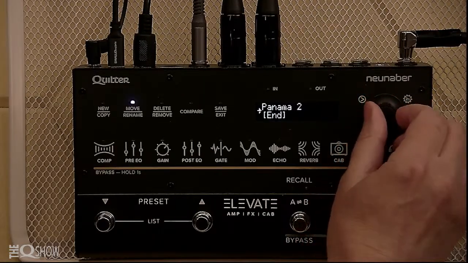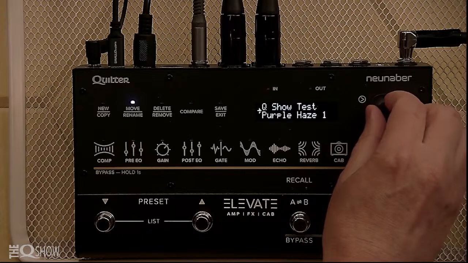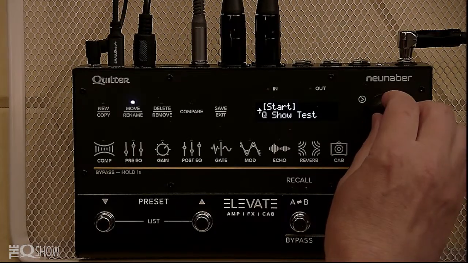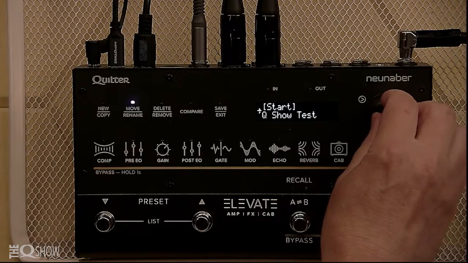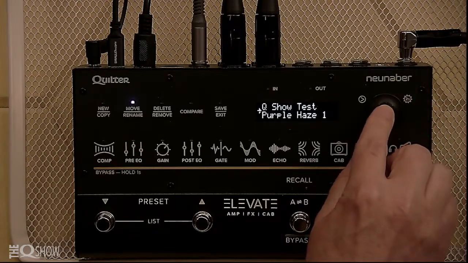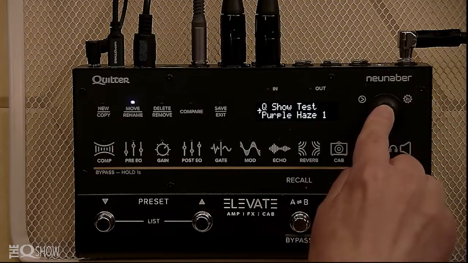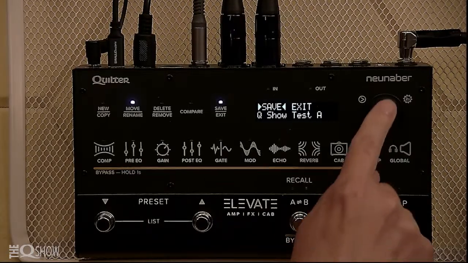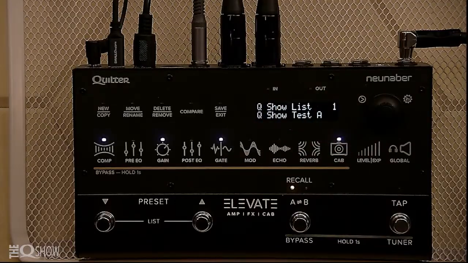And then it gives you a little arrow showing you where in the list you are, where you're going to move it to. That's so cool. I want to move it after just QShow test. So now it'll be between QShow test and Purple Haze 1. For you guys with singers that decide at the last second to redo your set list, there you go. You don't have to tap dance. All right, so we save that.